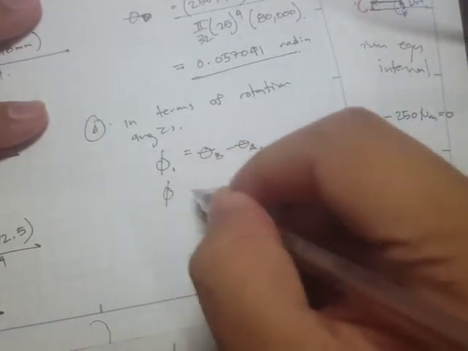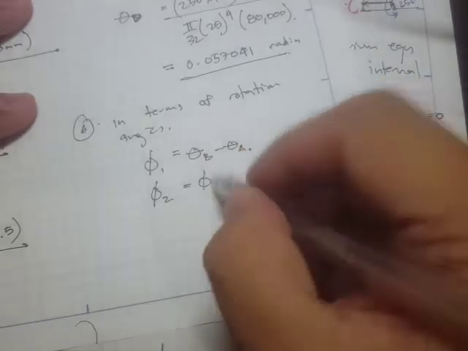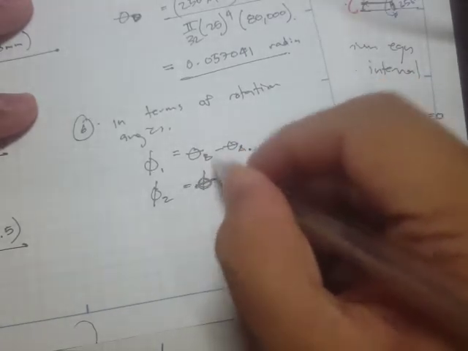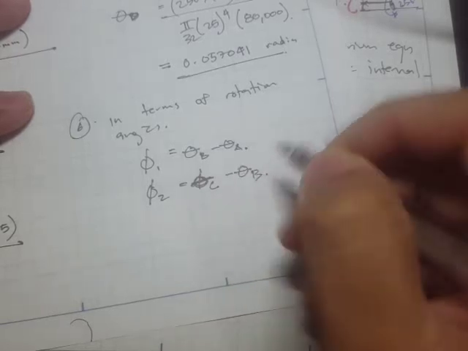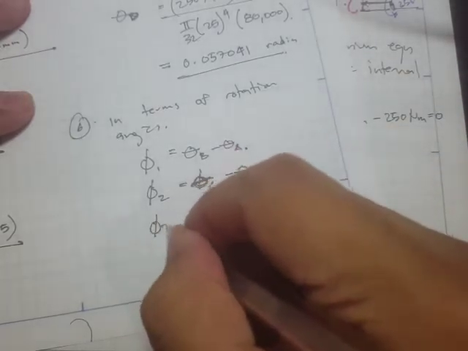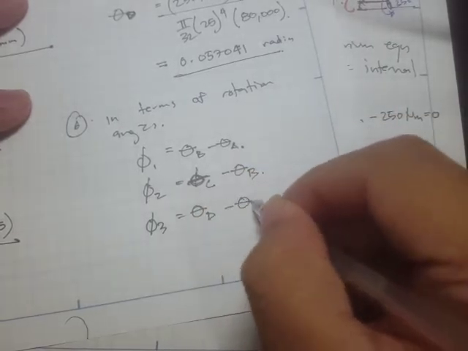And for segment number 2, this is just simply the angle of twist at C minus the angle of twist at B. And for segment number 3, this is D minus C.